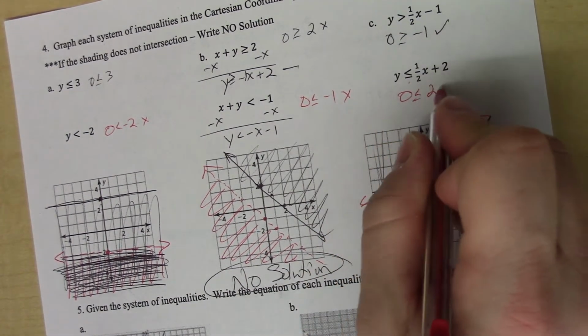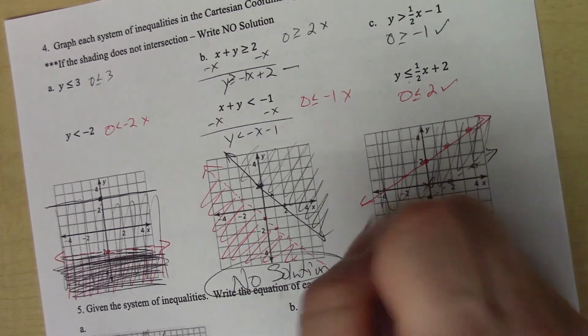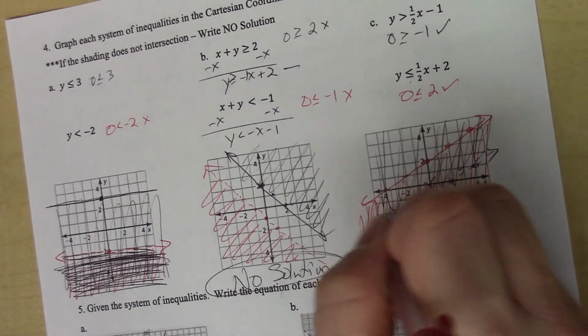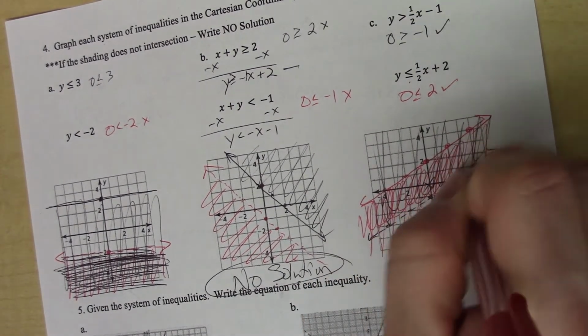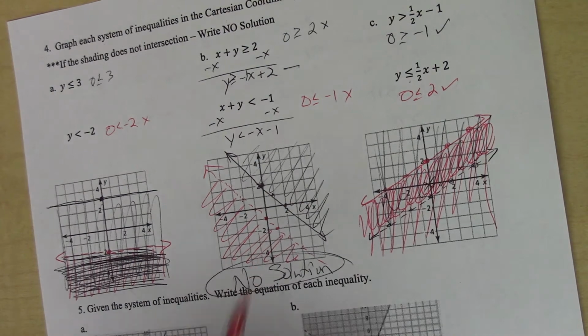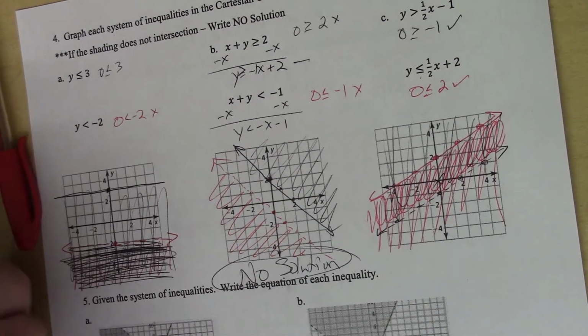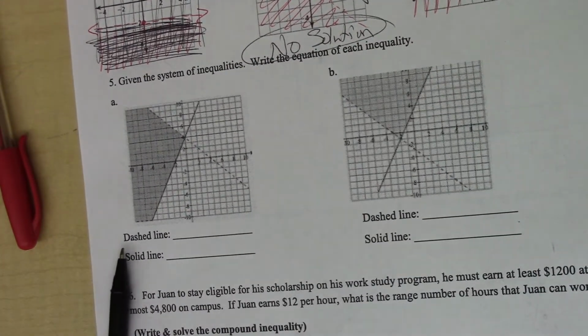0 less than or equal to 2, it works. So this works, so I have to shade the red line towards it as well. And what you'll see is the double shaded region in between them, versus here it was not in between them, right? That's the answer for that one, okay? All right, on these problems, which I know were probably the most troubling problems on here.